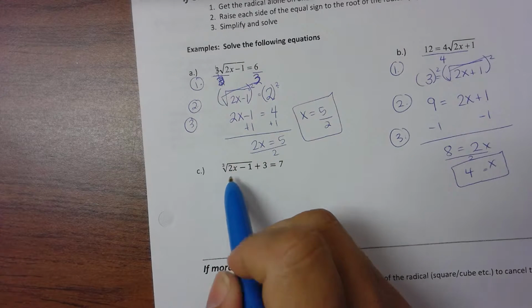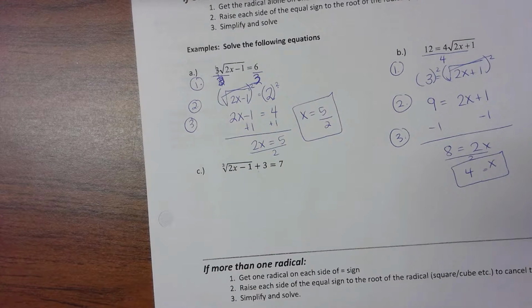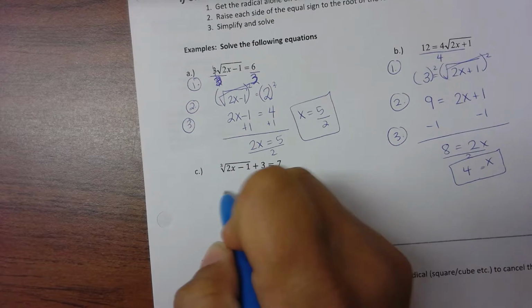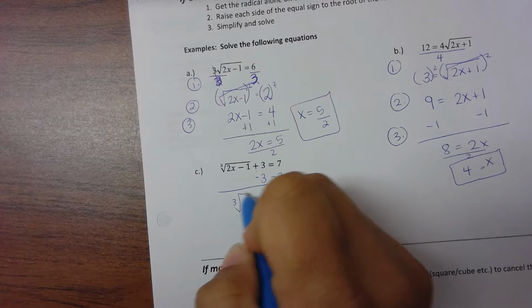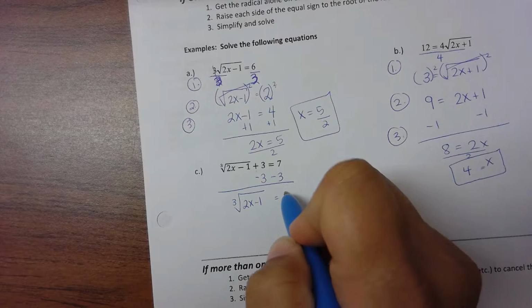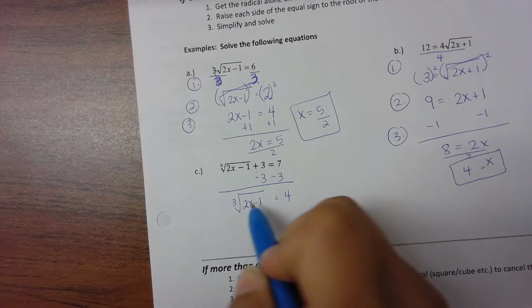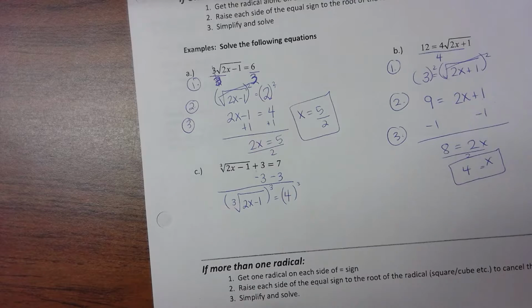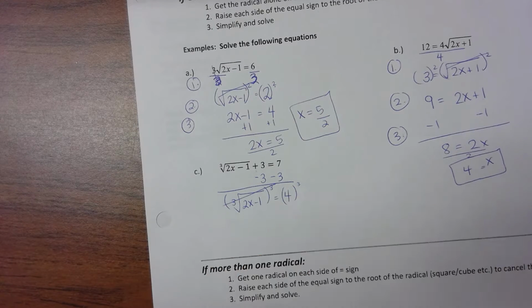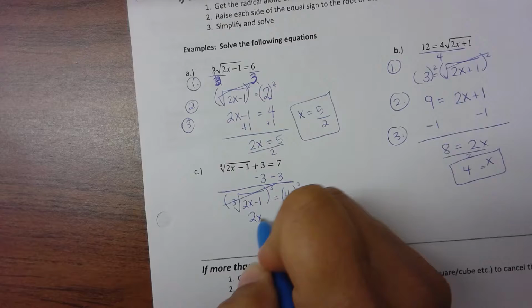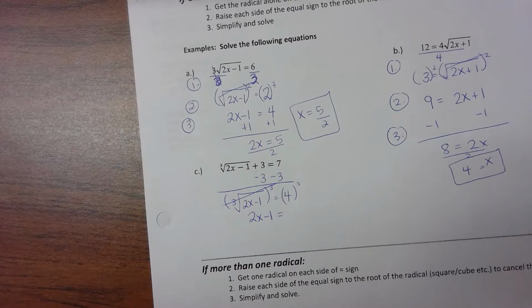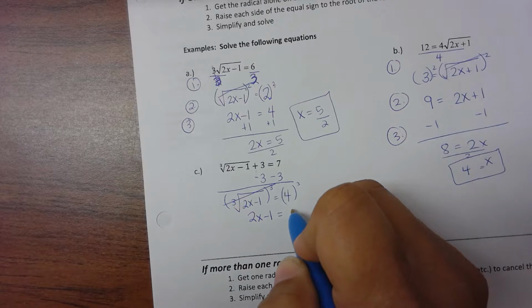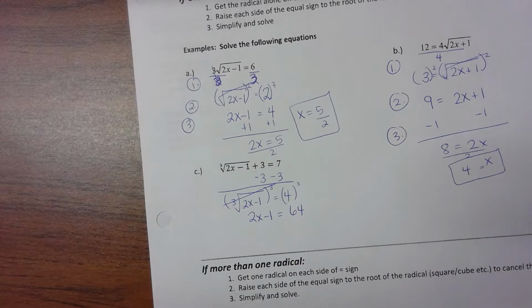Problem C. I need to get rid of the 3 because it is on the outside of the radical. This is adding 3, so to get rid of adding, I will subtract. So I have the cube root of 2x minus 1 equals 4. My cube root is by itself. To get rid of a cube root, I need to raise both sides to the third power. That cancels the cube root, so I have 2x minus 1. And 4 to the third, well, 4 times 4 is 16. 16 times 4 is 64.